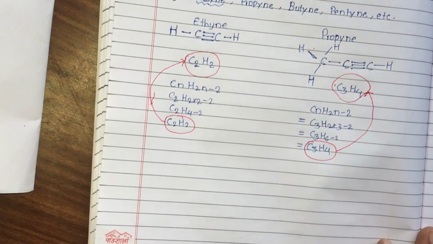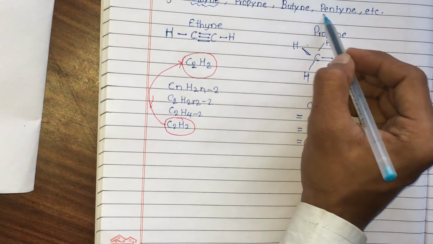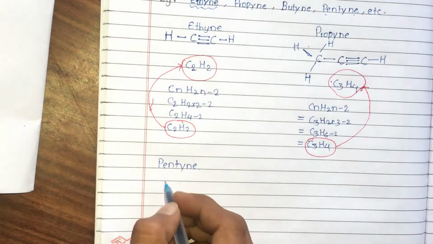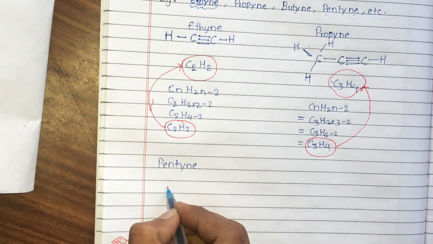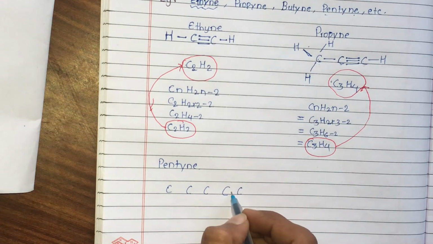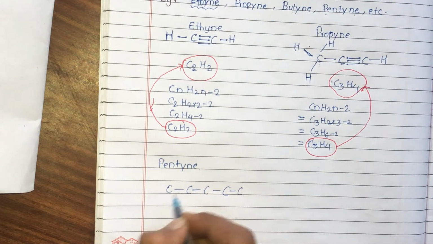Let's take one more example so that you can understand better. Let's take pentyne as an example. We write here 5 carbon atoms, because the word root pent is used only if there are 5 carbon atoms in a hydrocarbon.